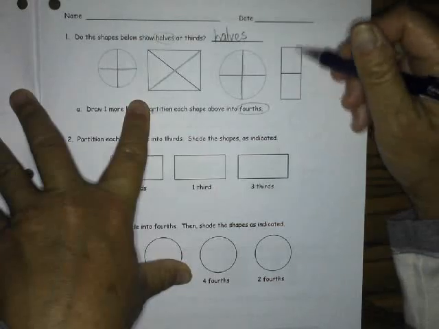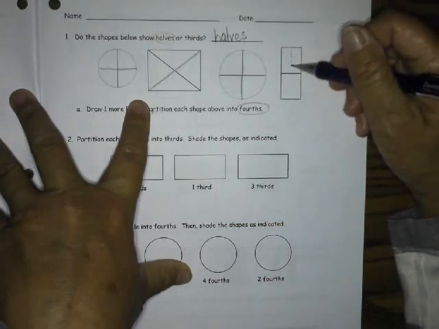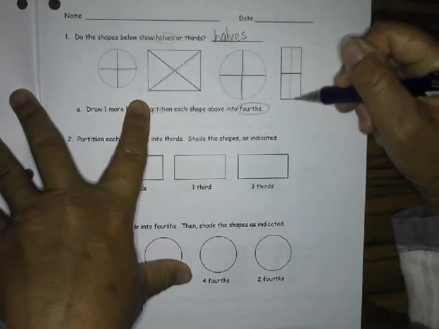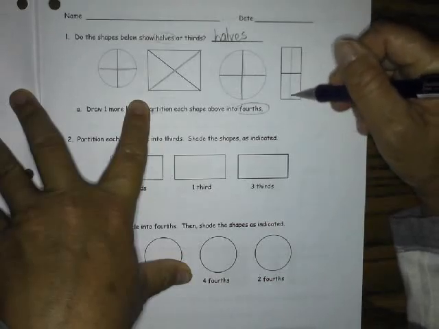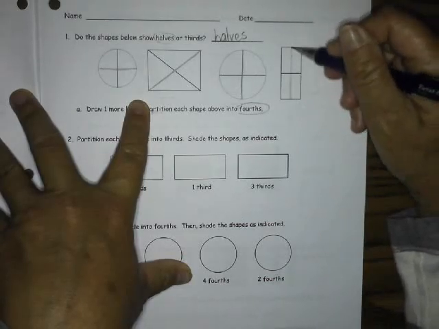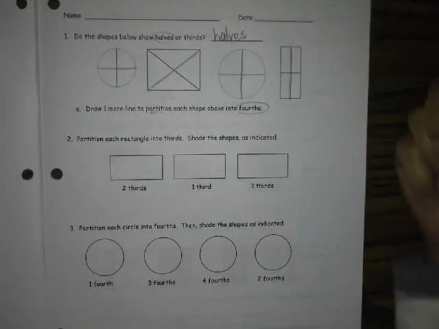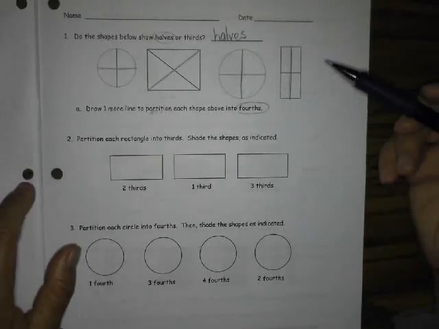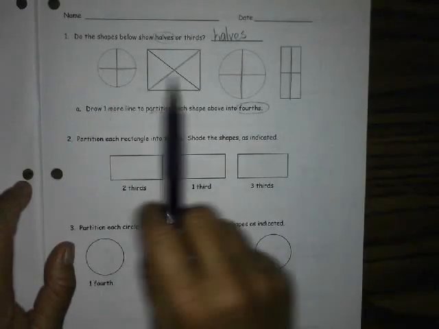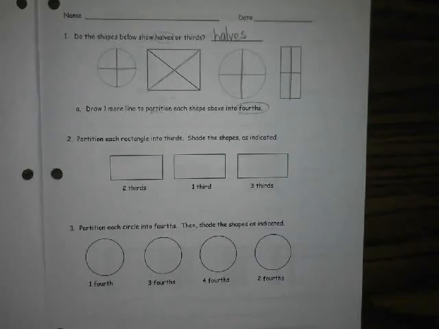And then here I can go, I hear talking. This doesn't look like these are equal, so I can move it over a bit. And then when I put my dark line in, it's much more equal. You'll have a harder time because you're little, and you're just starting out. Okay, so you could choose, draw one more line to partition each shape above into fourths.